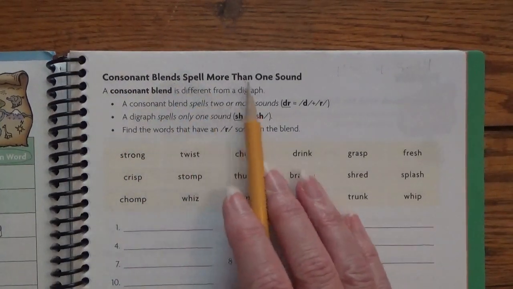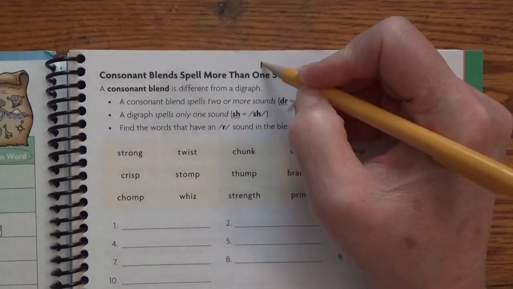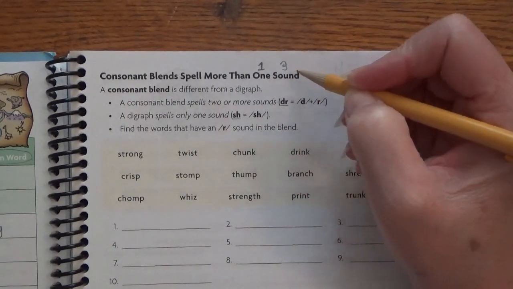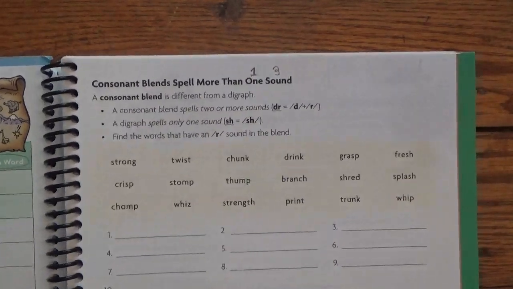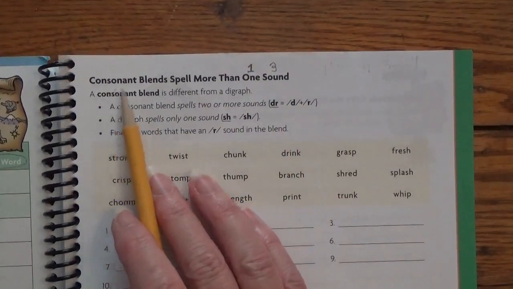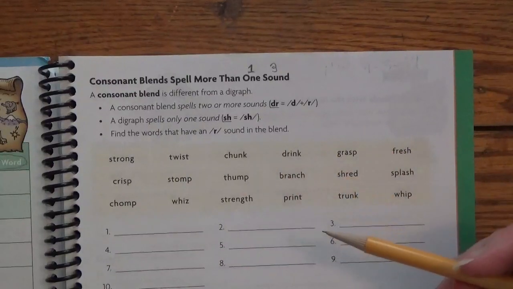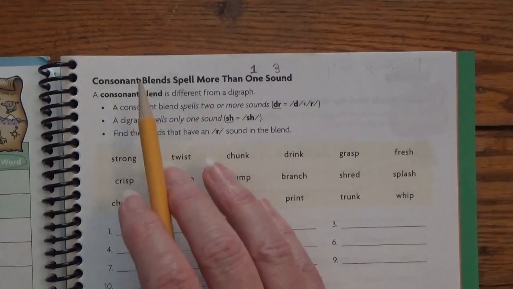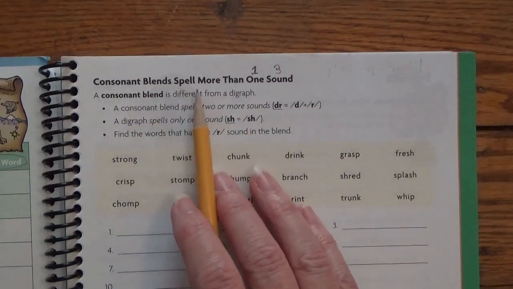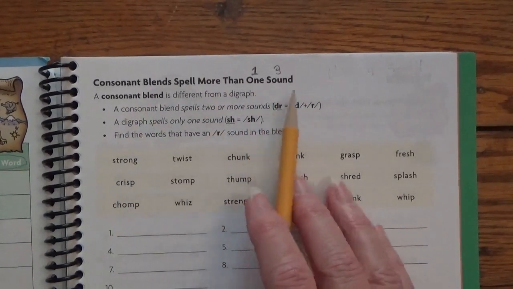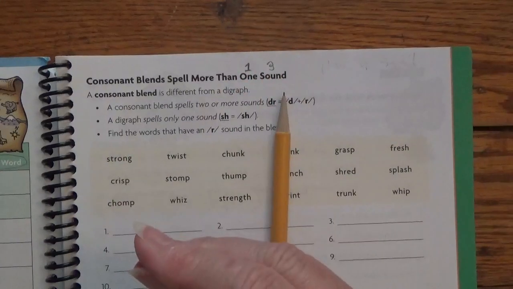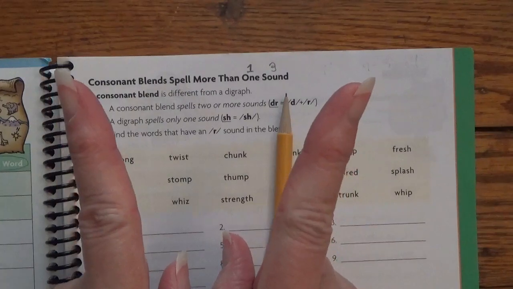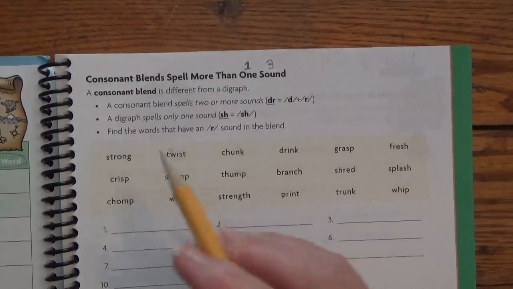Consonant blends spell more than one sound. I'll put a 1 up there. So no, spell more than 1 sound. Make my ear, I'm annotating. Make my ear above my sound. So consonant blends. I think this page, or the beginning at least, is about consonant blends. Consonant blends spell more than 1 sound, just like we said. Digraphs, 2 letters, 1 sound. Blends blend together, but you can break them apart to hear the sounds. So let's see what it says.